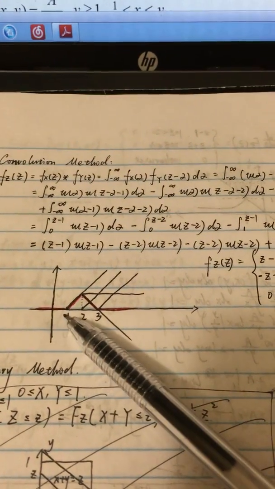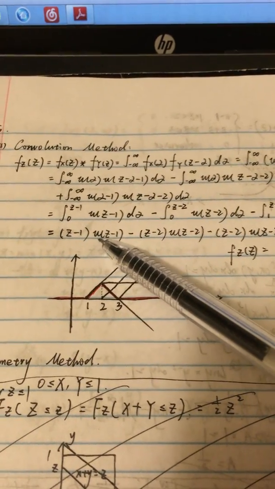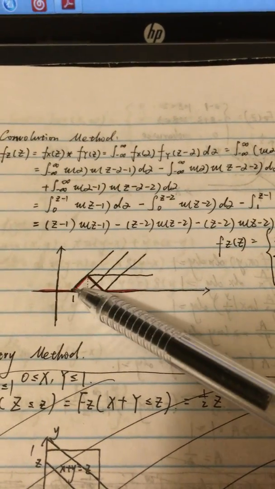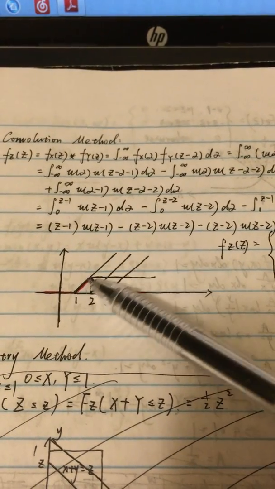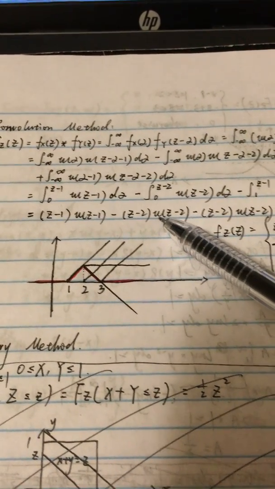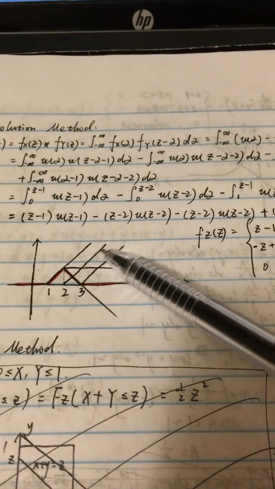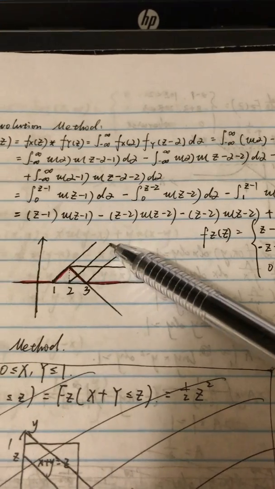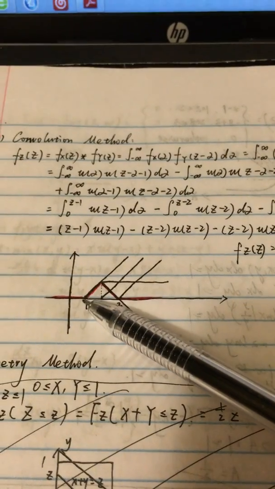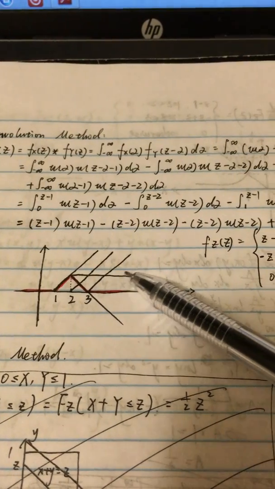And then what we do is to draw the pictures. Now let's look at the first term. Z minus 1 times the unit step function of z minus 1. This function is this line. And it minus z minus 2 times the unit step function of z minus 2. This function is this line. So this line minus this one, this one is kept, and we can get this.